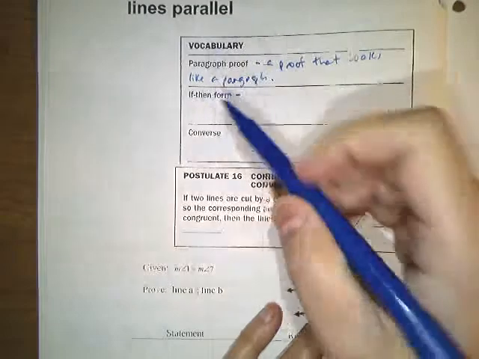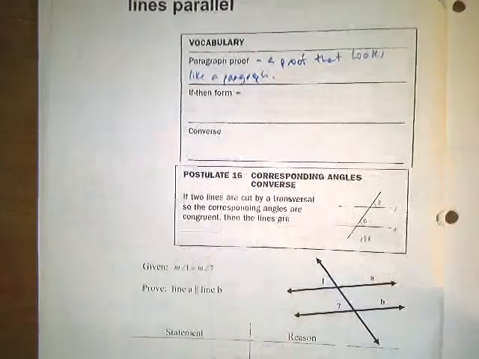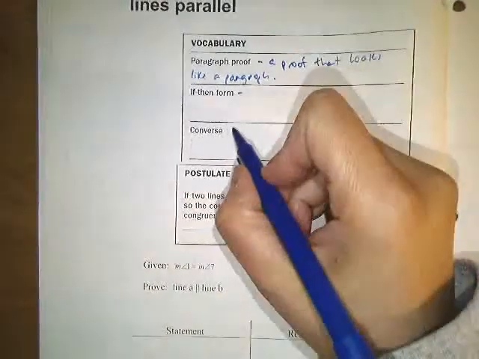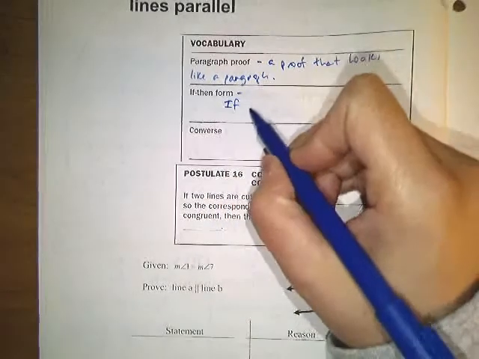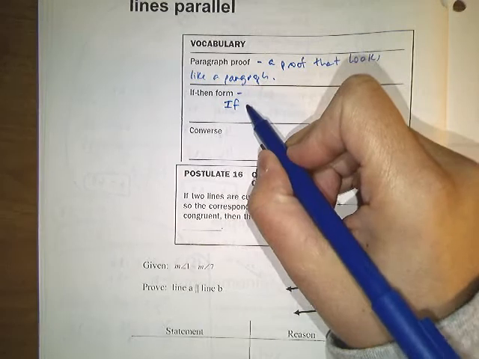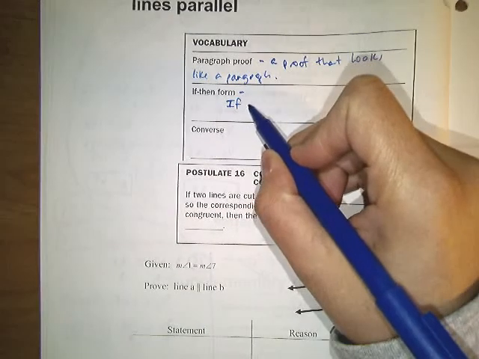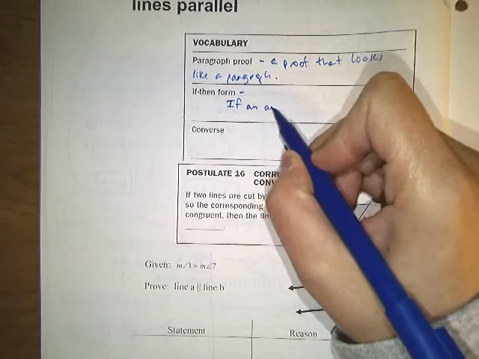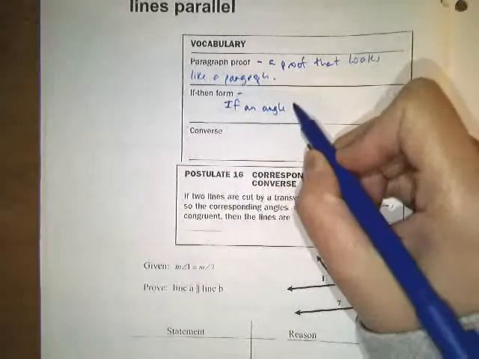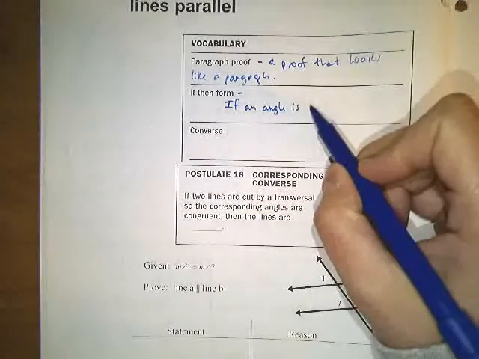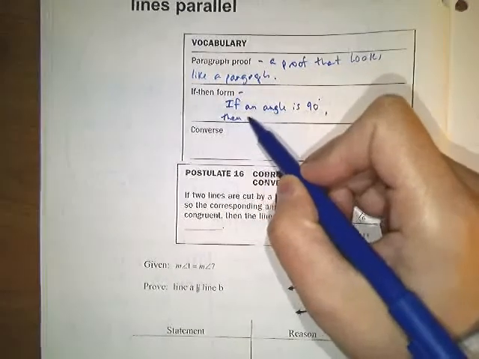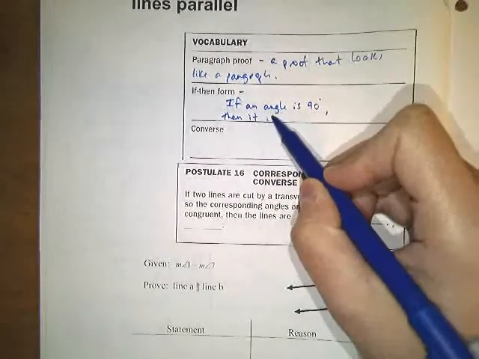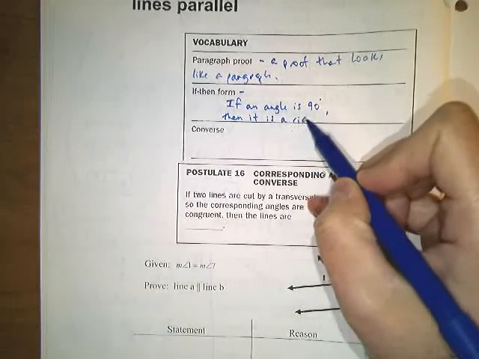Now, the converse is when you change around the original. So if the original if-then form says, let's see, if an angle is 90 degrees, then it is a right angle.